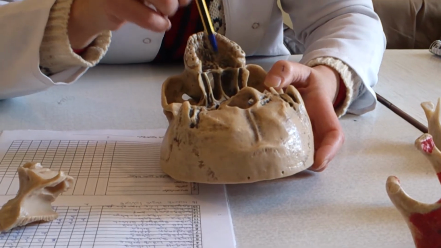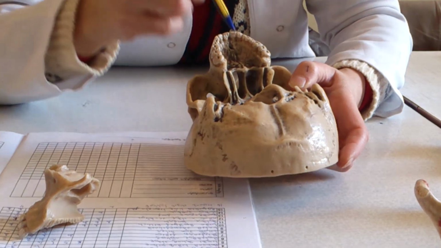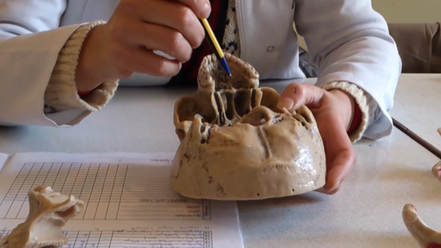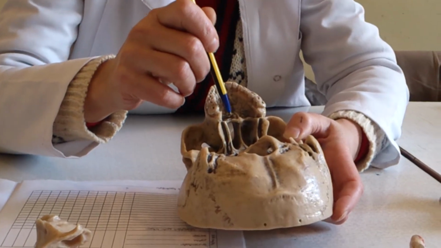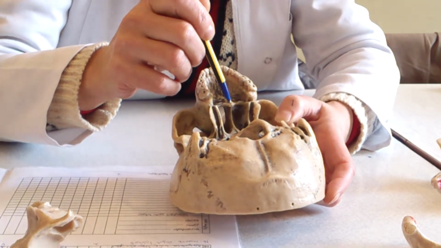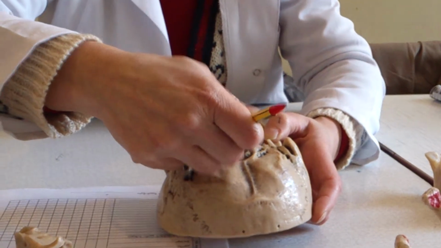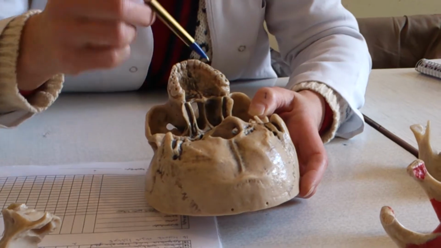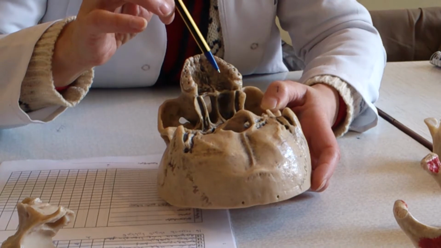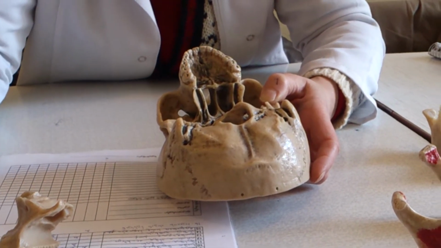Next, the palatine processes of the maxilla. The two palatine processes connect together in the middle and with the horizontal plates of the palatine bones. This portion of the palatine bone is the horizontal plate, and the portion you showed me is the perpendicular plate. The palatine processes of the maxillae and the horizontal plates of the palatine bones together form the hard palate.